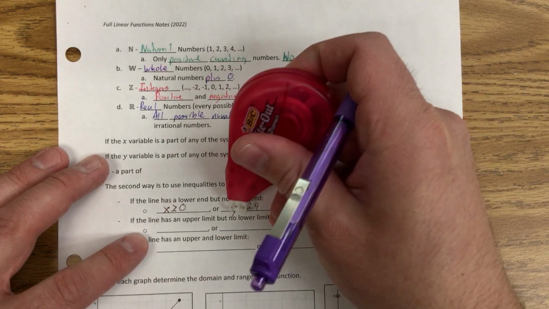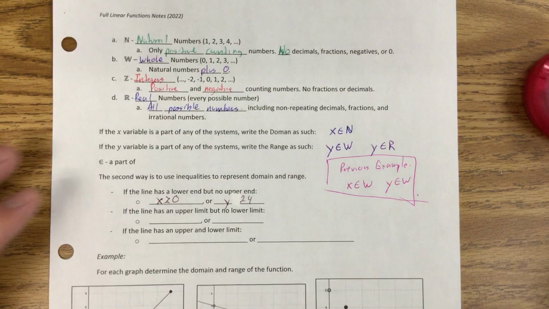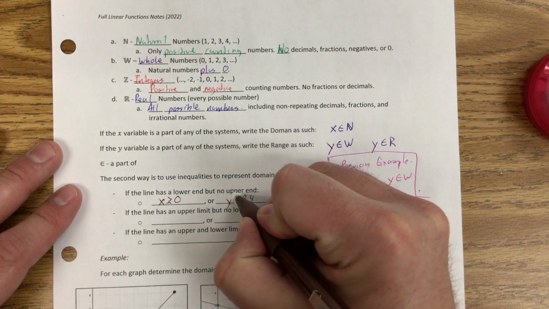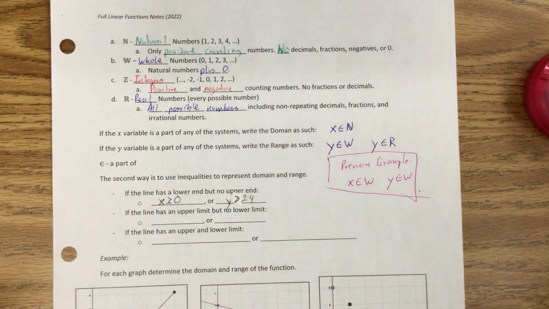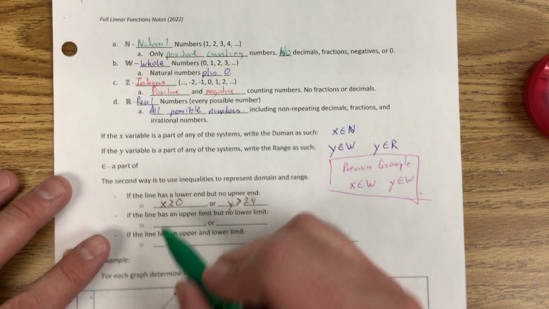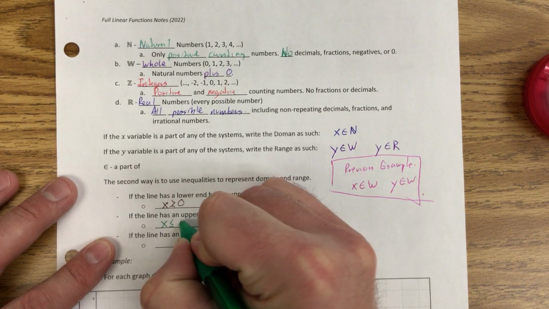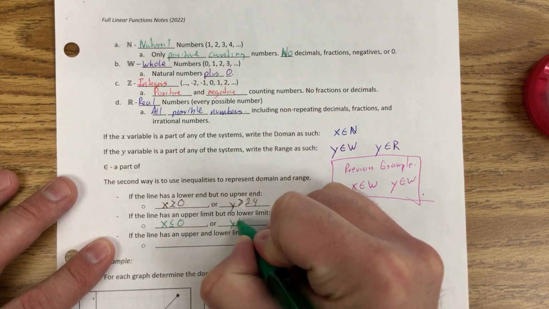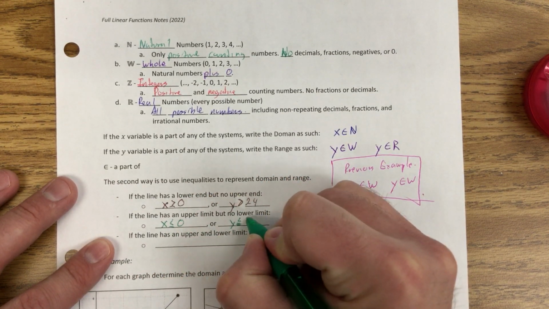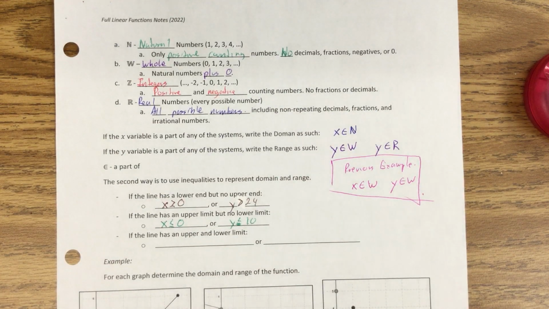If it has a lower end, I apologize for that, it's still greater than. Let's say it has to be greater than 24. Okay, it starts at 24 and goes up. Let's say that it has an upper limit but no lower limit, then x would be less than or equal to 0, or y would be less than 10, let's say. Okay, so that's if we have an upper limit but no lower limit.